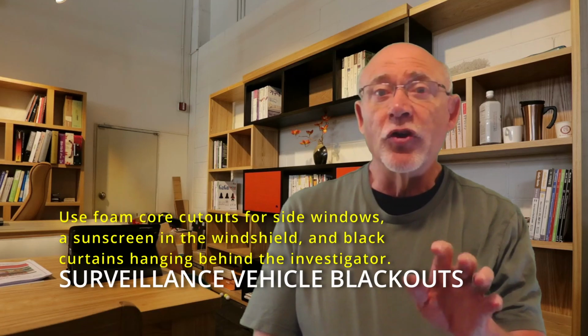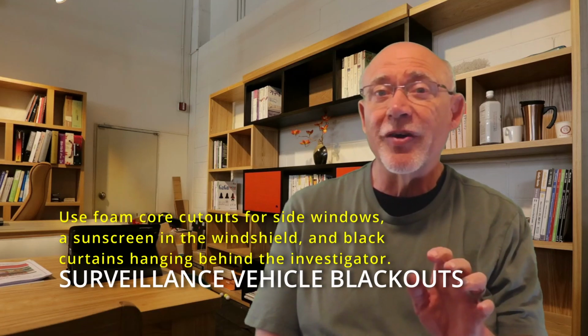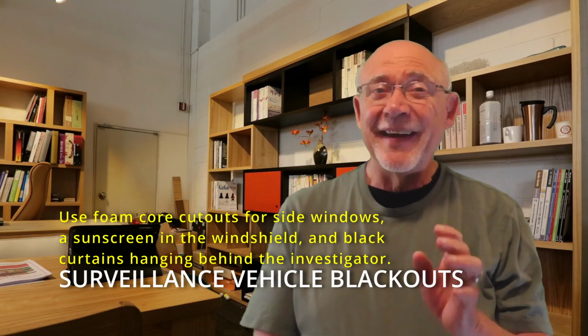Now, in these typical types of stationary surveillance situations, what I usually do is show up early, find a good position where I can watch the residence and where I can obtain a good follow when the subject leaves. Then I black out inside my vehicle using foam core cutouts for my windows, a sunscreen in the windshield, and I hunker down and I just sit there and I wait and I wait and I wait.